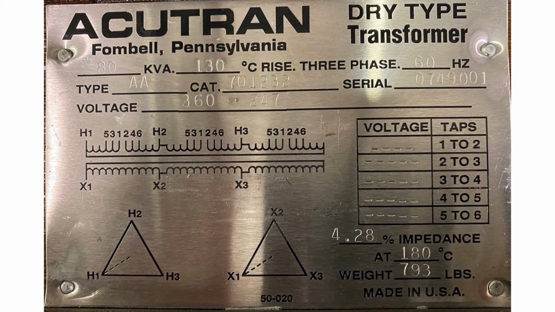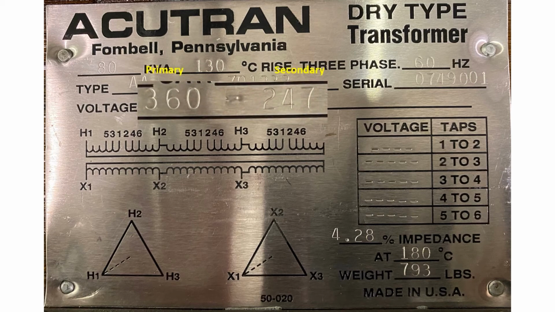Again, it's one of the simpler types of configurations. It's a delta transformer. We can tell that by looking at the diagrams in the bottom, and that there is no phase displacement. So it's the DD0. We'll also notice that the primary and the secondary voltages are labeled, and I've put some additional labels on there so we can notice those. So it's 360 volts on the primary side and 247 volts on the secondary side. That's the nameplate voltages, and that's what we're going to calculate the ratio from.